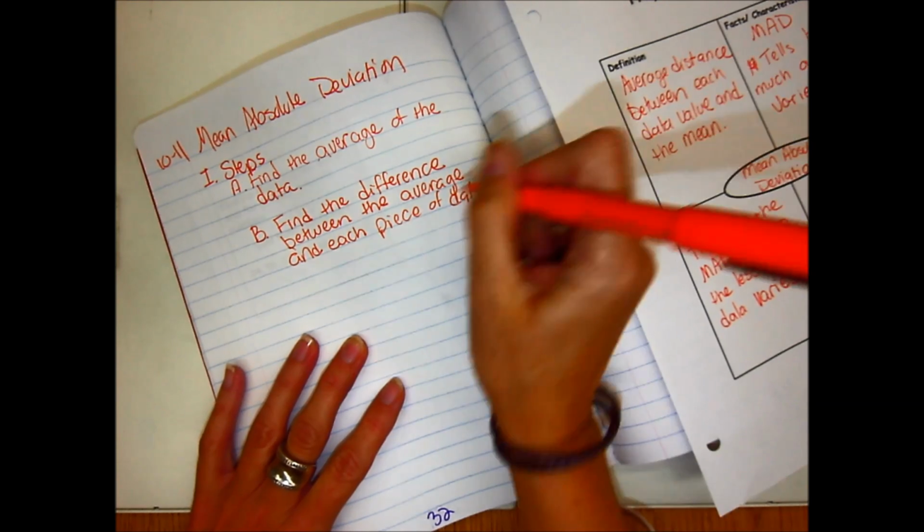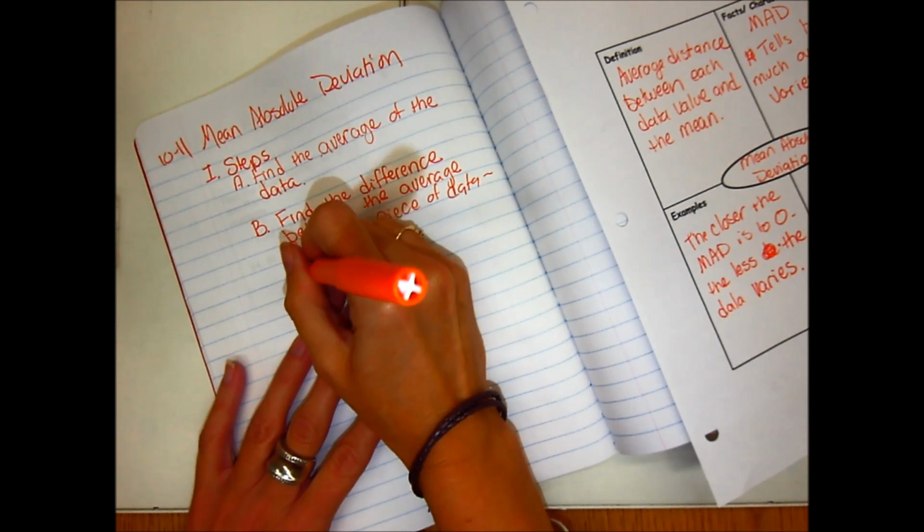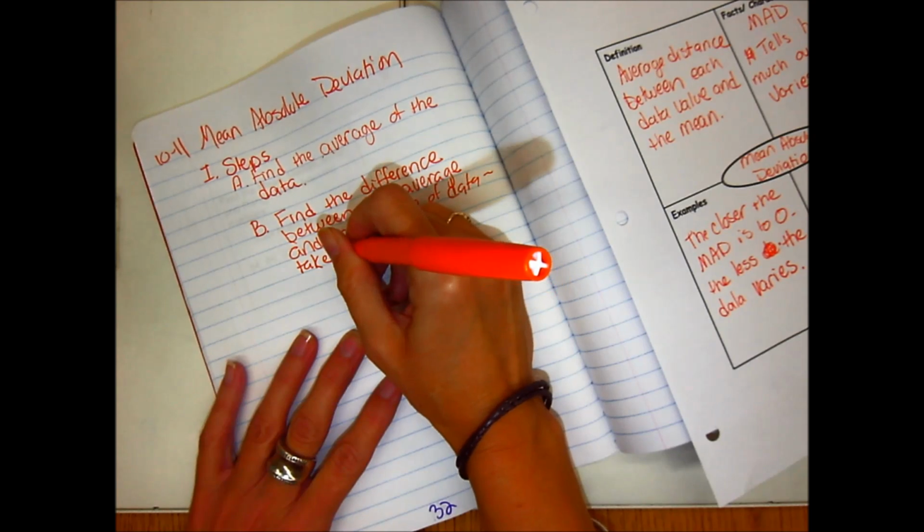So we want to find the difference, but the important thing here is we want to take the absolute value of the difference.